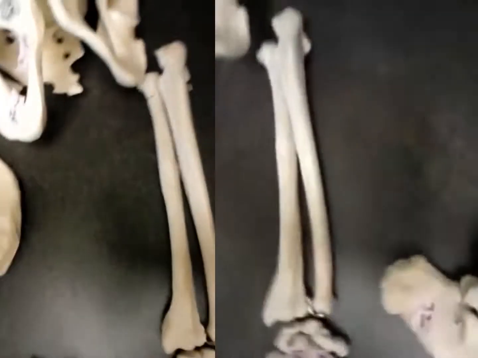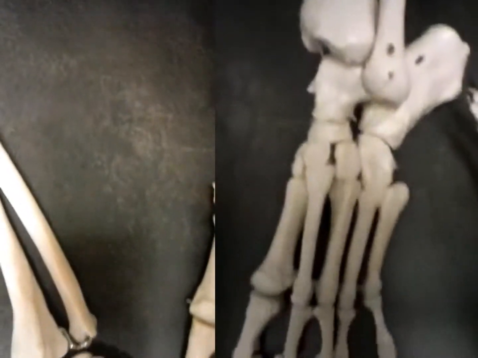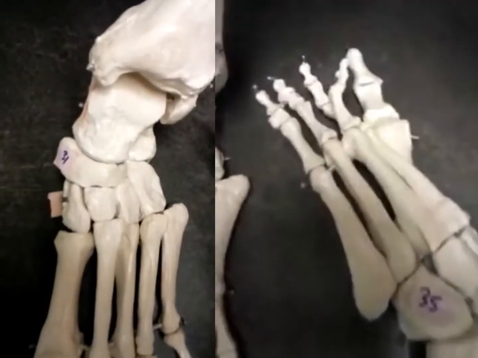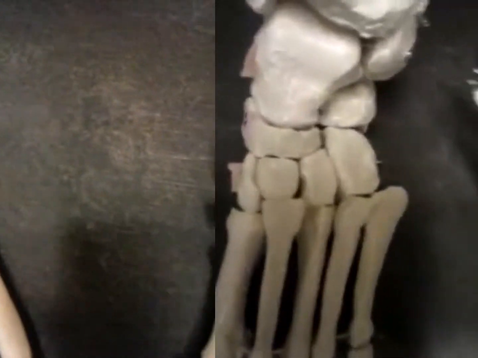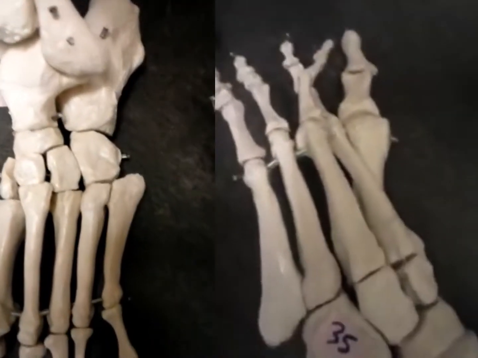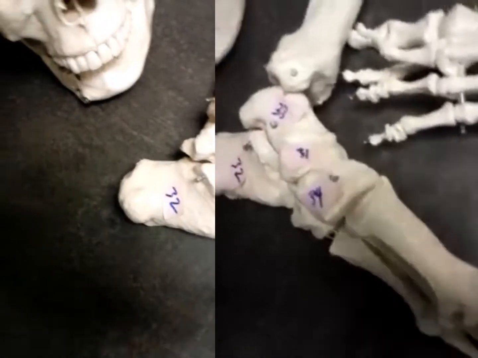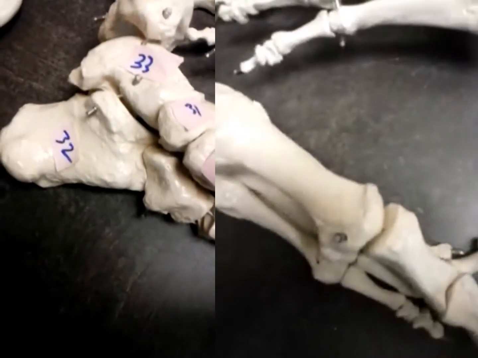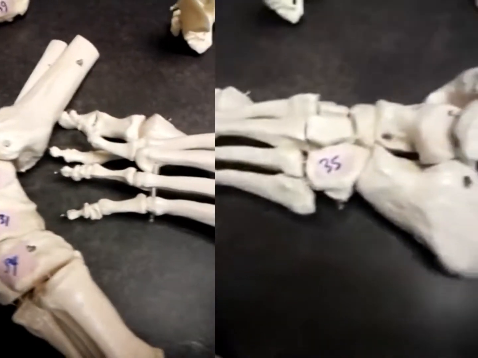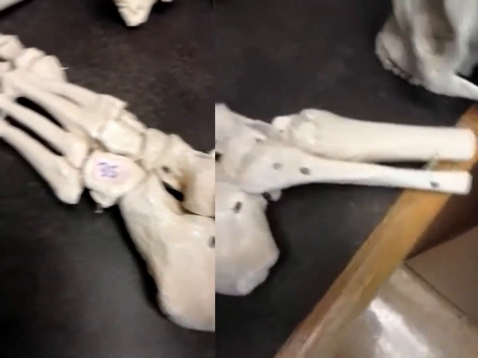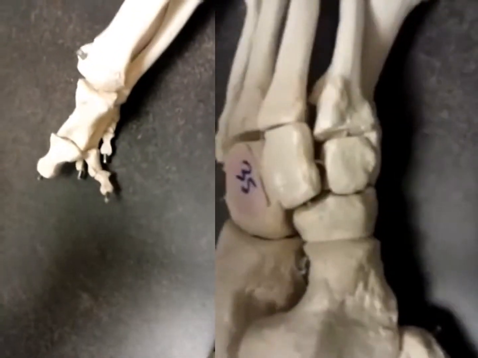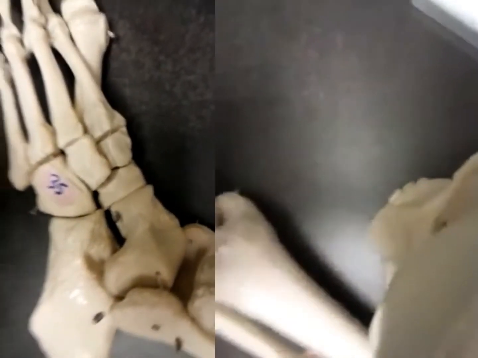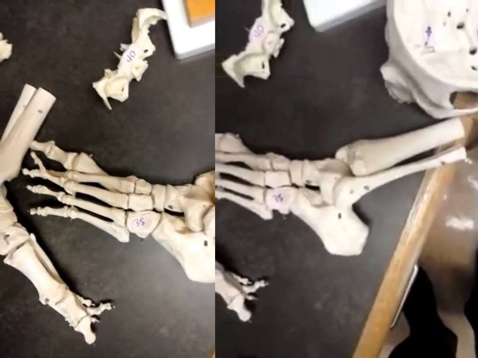Let's get this like that for a second. Take a look there. Okay. Let's turn it this way now. 34 is the medial cuneiform. 35 is the cuboid. True or false? 35 is the cuboid.